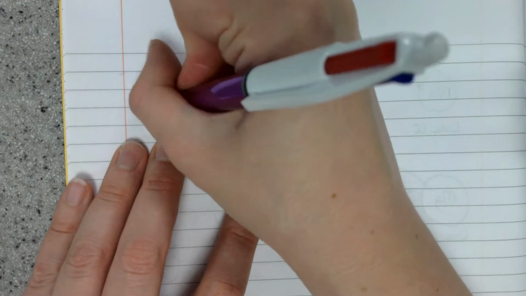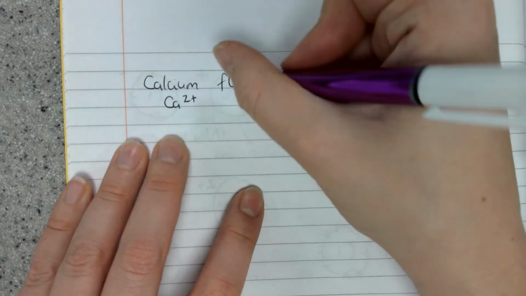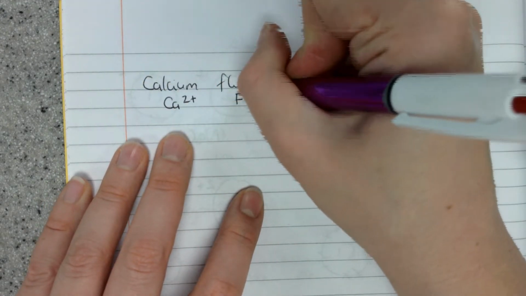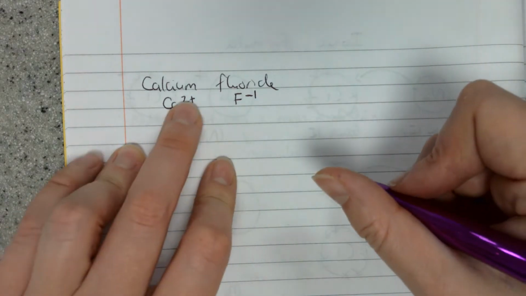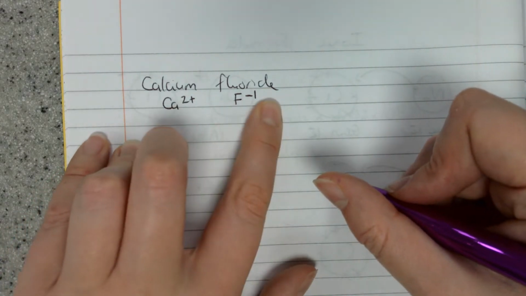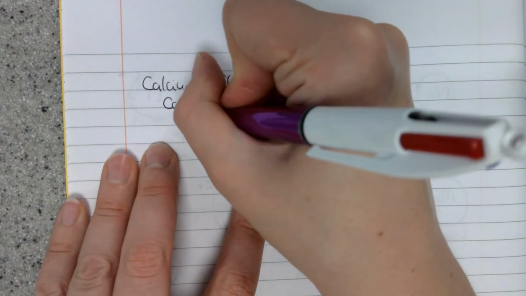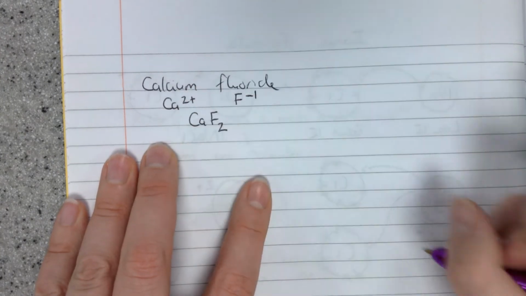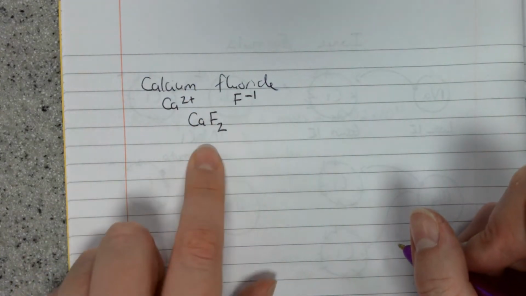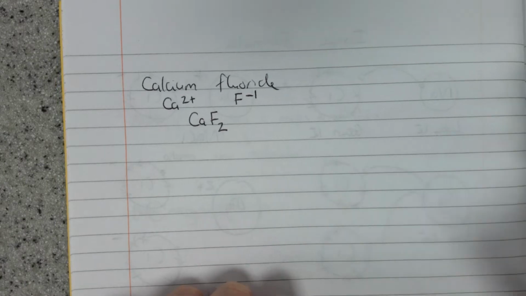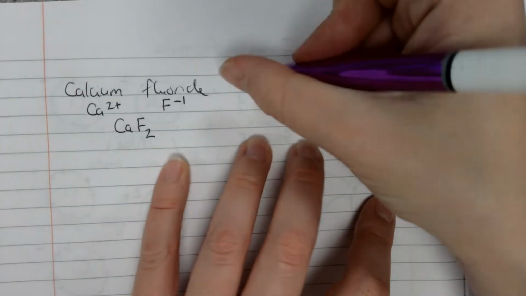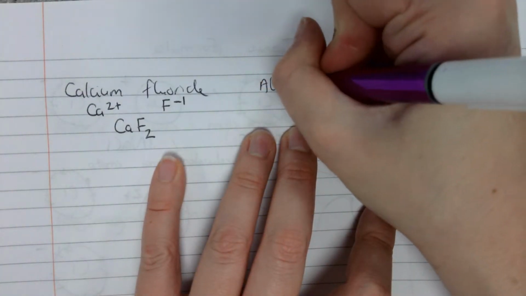If I look at another example, what about calcium fluoride? Calcium's in group 2, it has a 2+ charge. Fluorine is in group 7, it has a -1 charge. I've got 2 positive charges, I've only got 1 negative charge, therefore I'm going to need 2 fluorines. Now I've got 2 negative charges to cancel out my 2 positive charges. Slightly harder one, aluminium oxide.